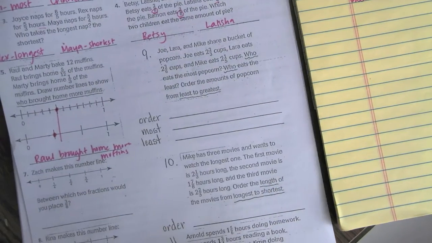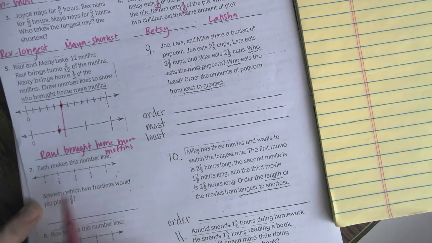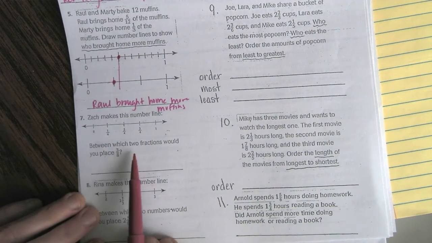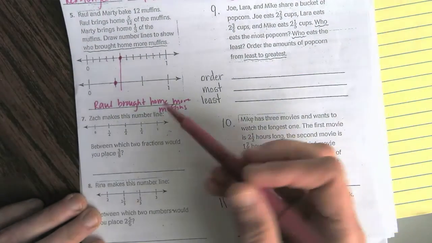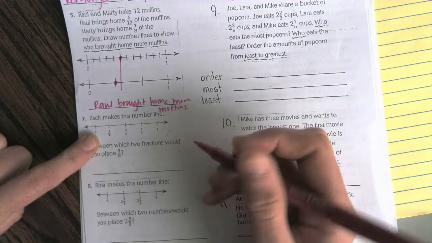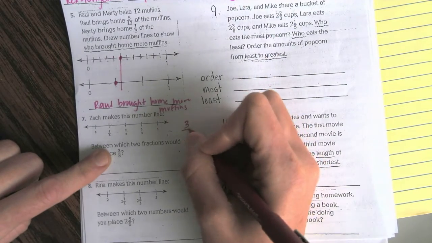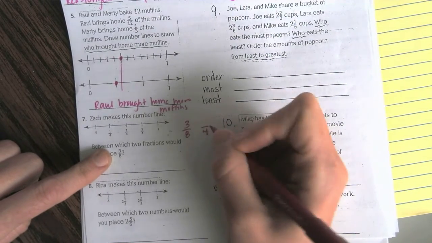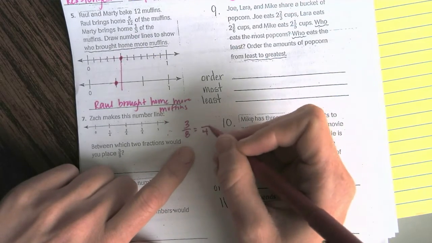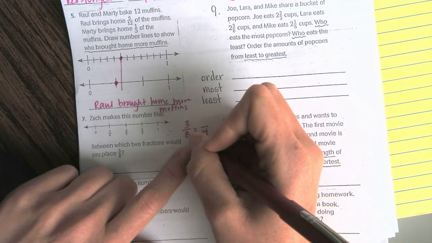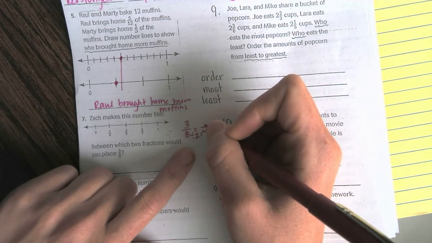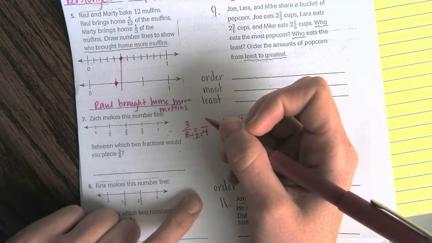These ones are similar to what we just did. Let's talk about number 7. Zach makes this number line. Between which two fractions would you place 3/8? This is where I have to find the equivalent fraction because my number line is in fourths. So I'm going to turn 3/8 into an equivalent fraction of fourths. Whatever I do to the denominator, I have to do to the numerator and vice versa. So 8, and divide it by 2 to get to 4. But I can't divide 3 by 2.